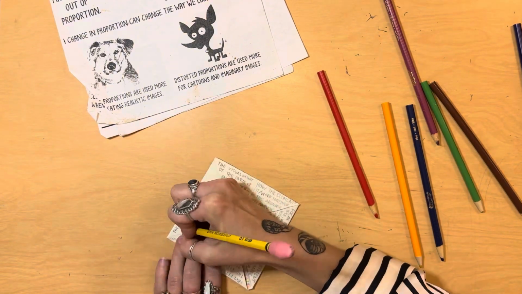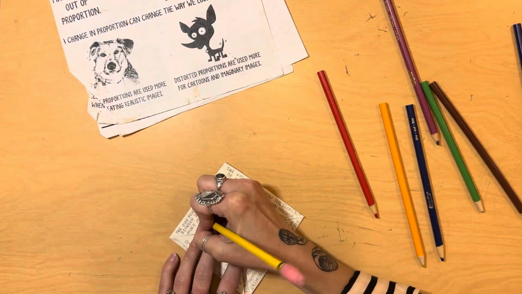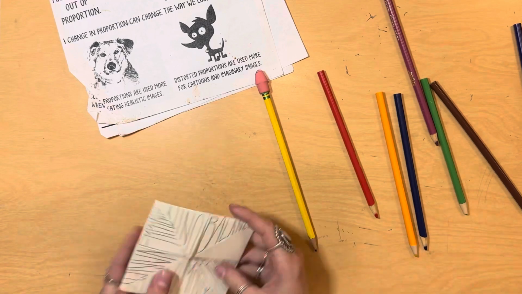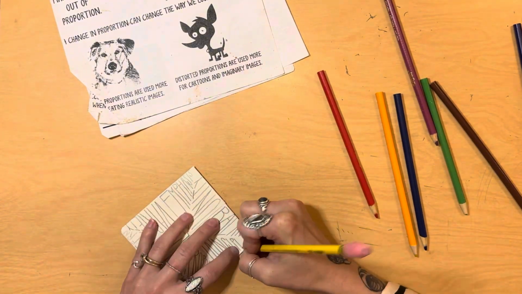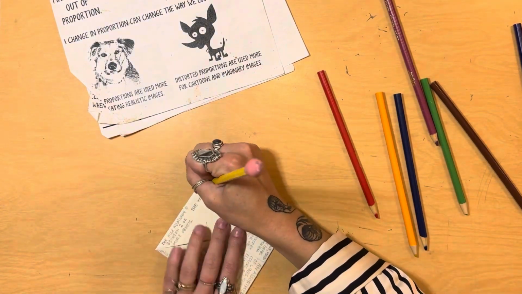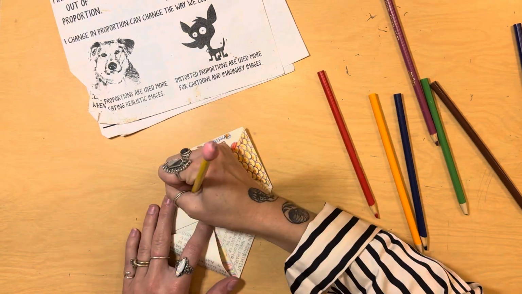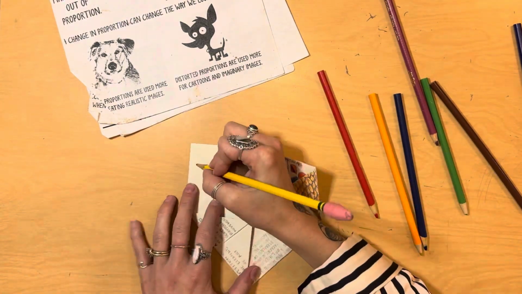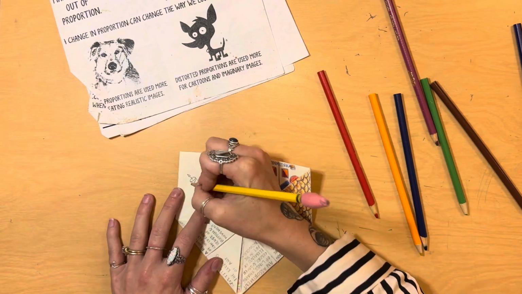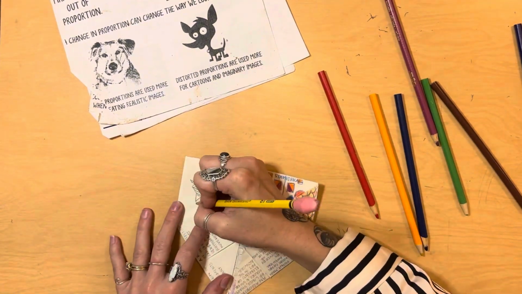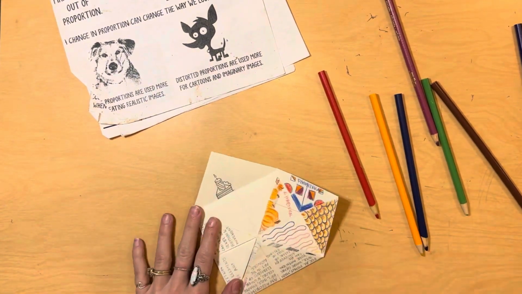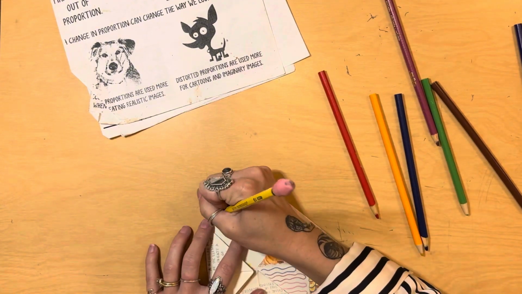So this one, proportion, is also very important to have a successful artwork, because if something is not in proportion, it's not going to look right. So if you want something to look exactly how it looks in real life, you need to make sure that all of the parts of the object and all of the other objects in the artwork are all the right size compared to one another.